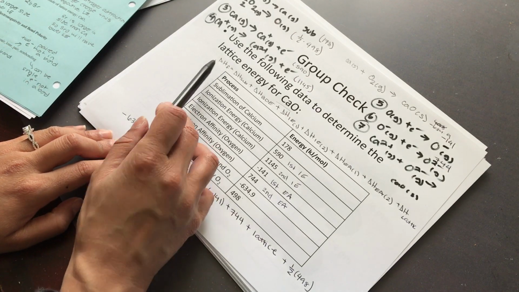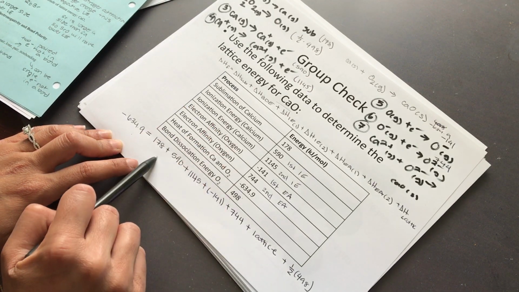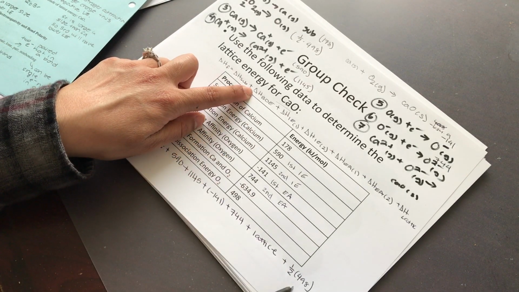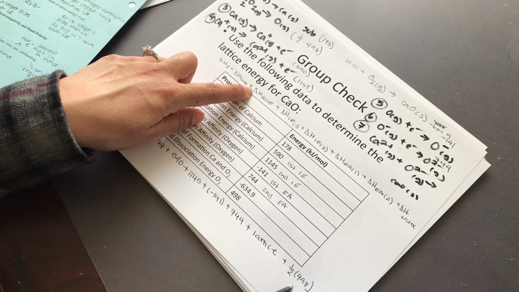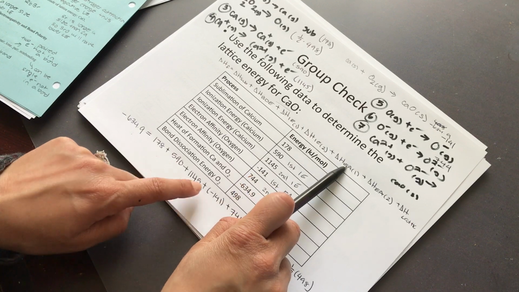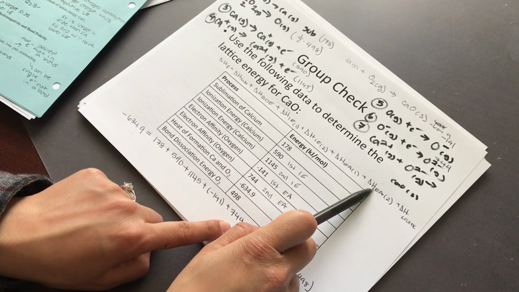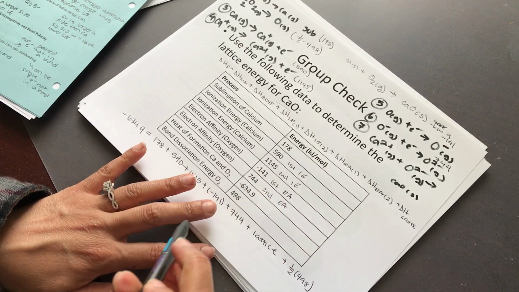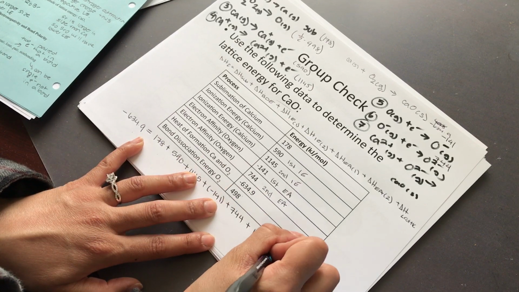So remember, this was my heat of formation, my heat of sublimation, my bond dissociation energy, my ionization energy, my second ionization energy, electron affinity 2, and my lattice. And this is what I'm solving for.